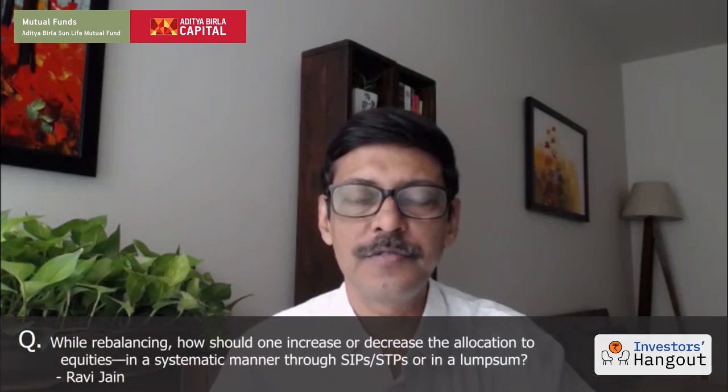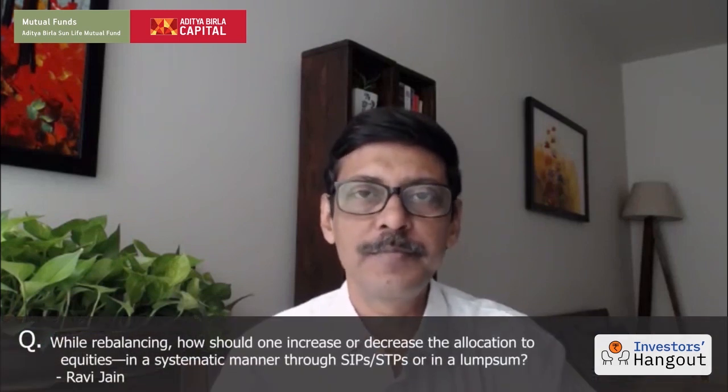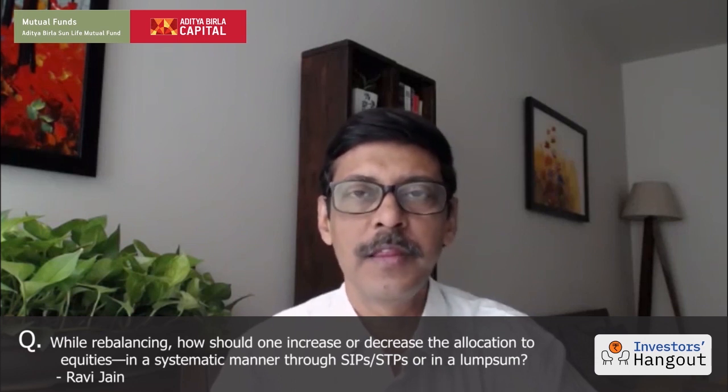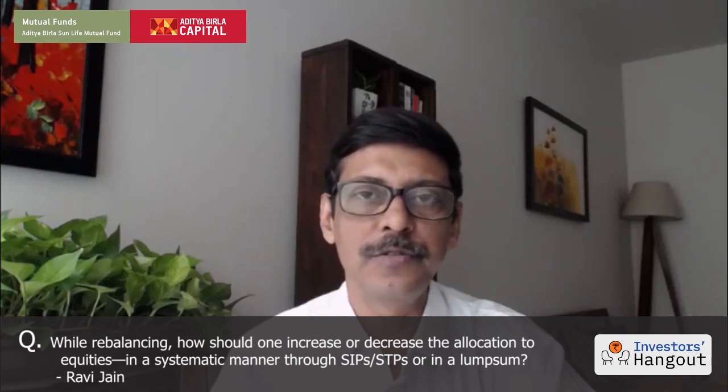So Ravi Jain asks, while rebalancing a portfolio, how should one increase or decrease the allocation to equities in a systematic manner: through SIPs, STPs, or in a lump sum? When you are still in your accumulation phase, while you are still doing your SIPs, and you have decided to have a pre-decided asset allocation that 75% of your money is going into equity, 25% into debt, and if you have done it for 2-3 years, there's a likelihood that 75% allocation to equity would have turned into 80% or 90%, and the fixed income would have correspondingly got reduced.